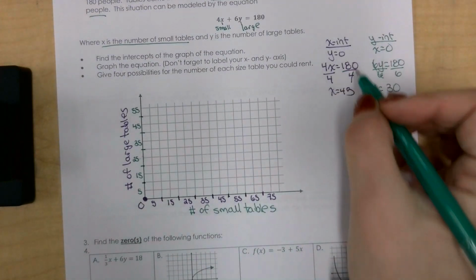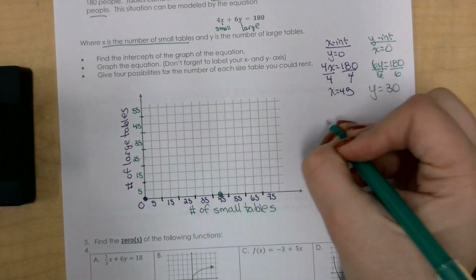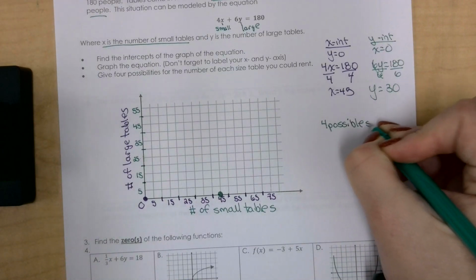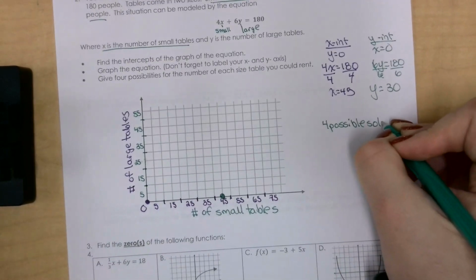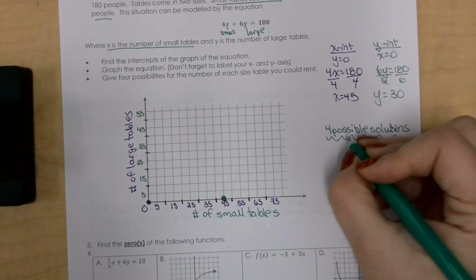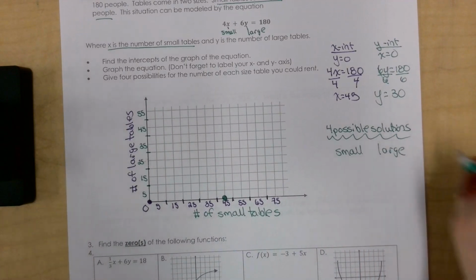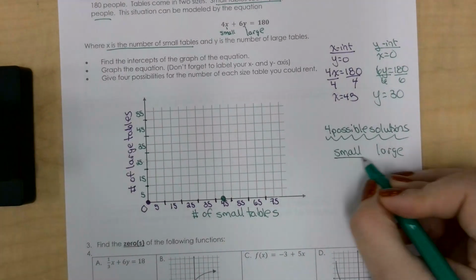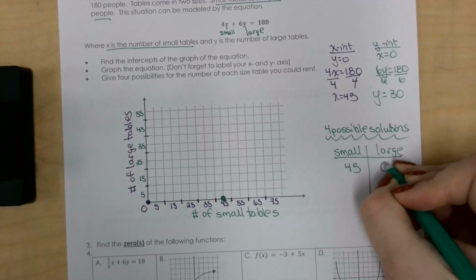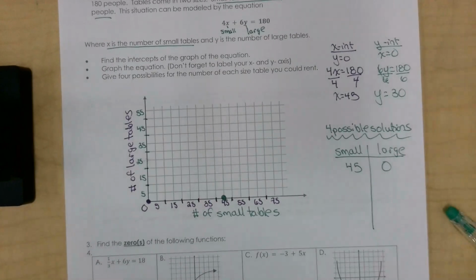So I know that when y equals 0, x is going to be here at 45. So I need 4 possible solutions, right? One solution, if I have small tables and large, is going to be 45 small tables and 0 large. So my intercepts are possible solutions.